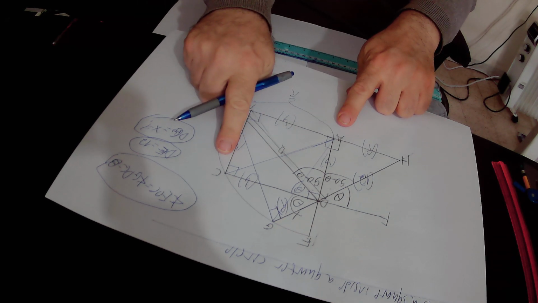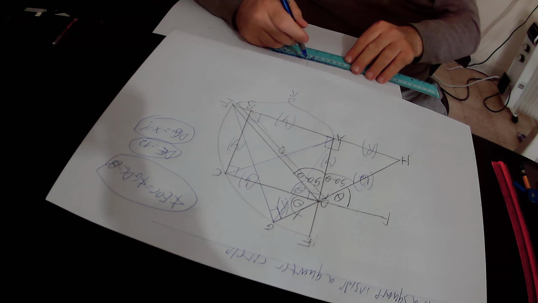AC is the radius of the big circle that is equal to capital R according to our definition.